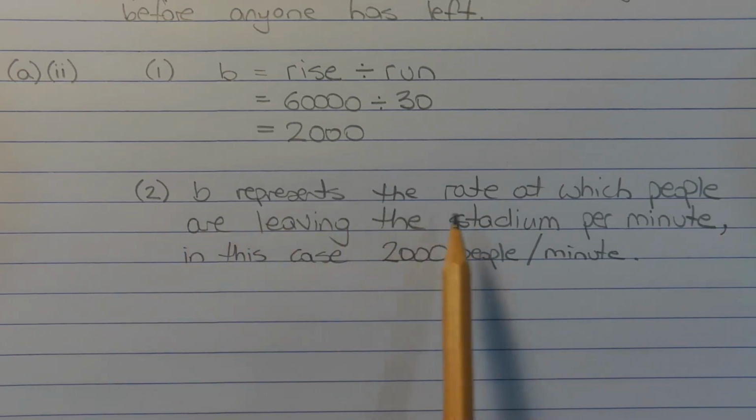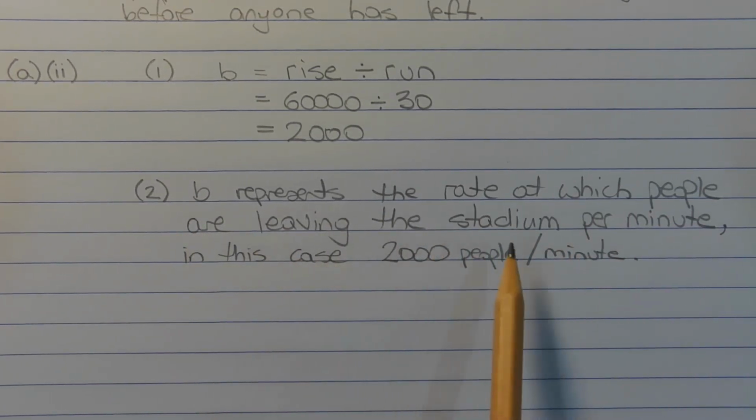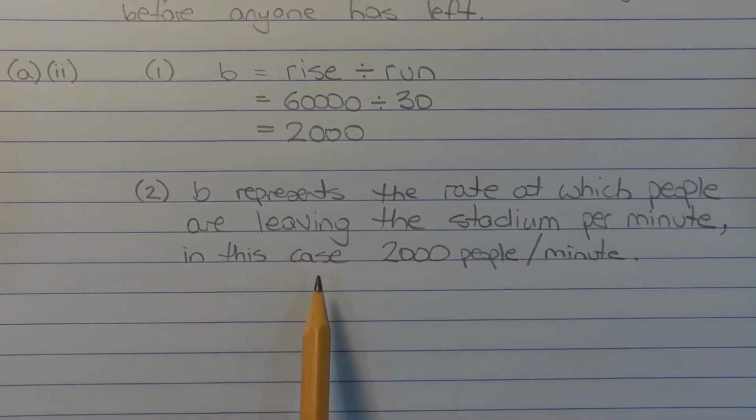Now B represents the rate at which people are leaving the stadium per minute, and in this case, it's 2,000 people per minute.